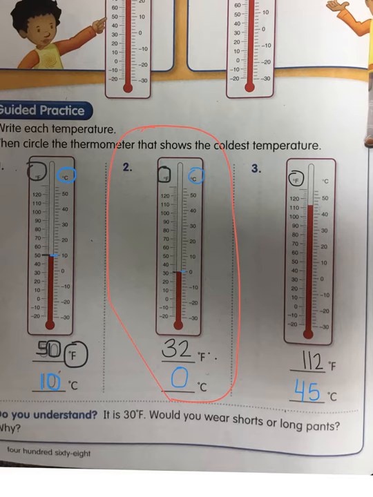Okay, remember, we are doing something new with the Do You Understand? When you are done with your work page, you are going to answer the Do You Understand question on Seesaw using the recording tool and the drawing tool. And it says it is 30 degrees Fahrenheit. Would you wear shorts or long pants? Why? Okay, just to let you know, here's where 30 degrees is. You're going to draw a picture on Seesaw and explain using the recording tool.